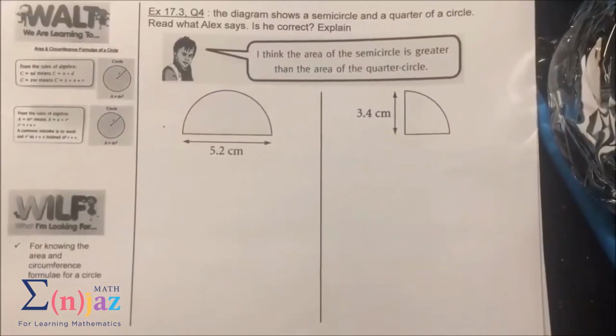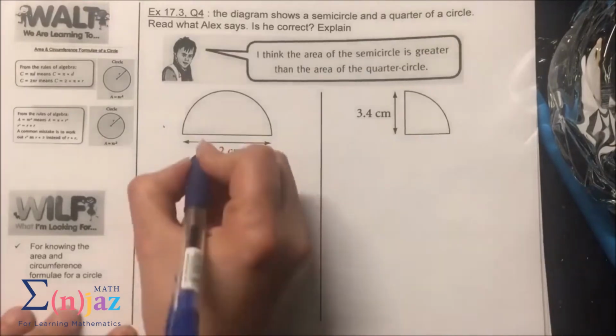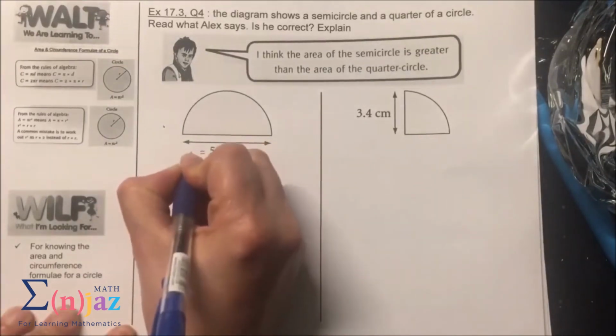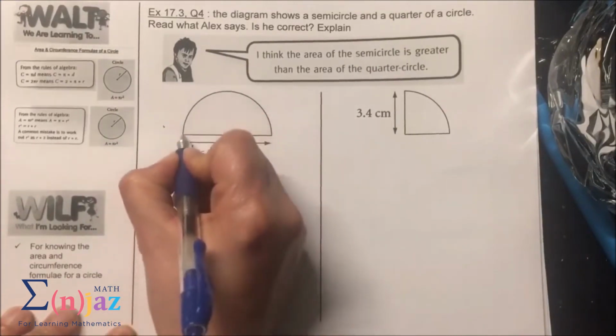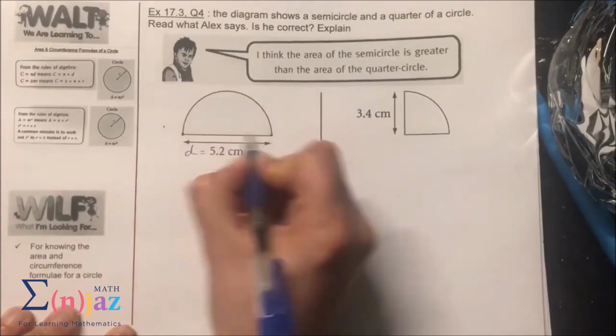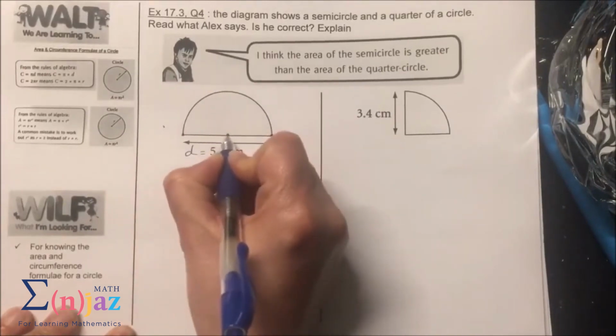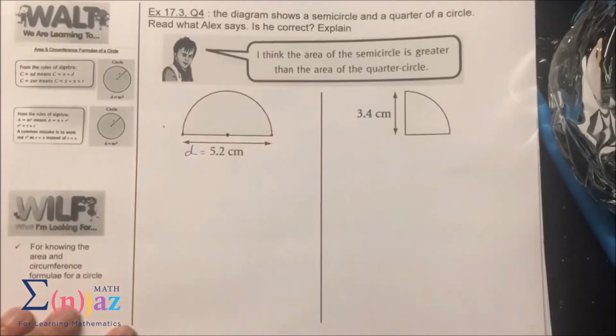Hi there. We are going to compare the size of the area of the semicircle and the area of the quadrant, which is a quarter of a circle. So this number 5.2 represents the diameter. It is the distance from the circumference to the circumference passing through the center of the circle.